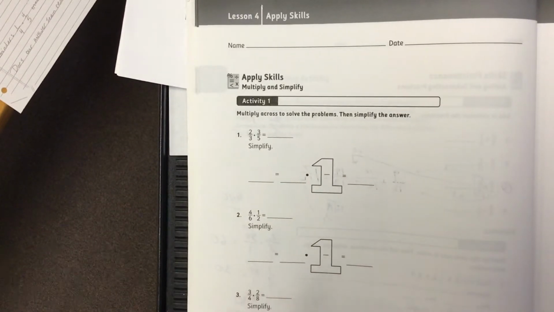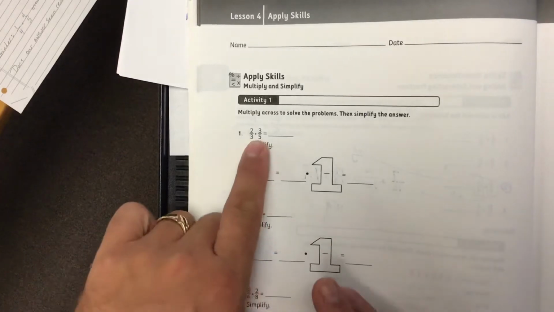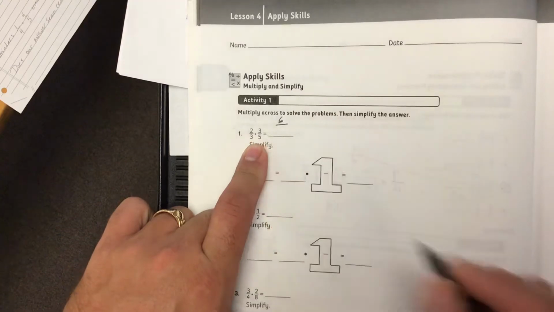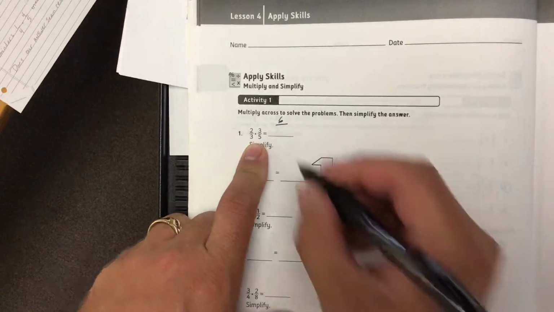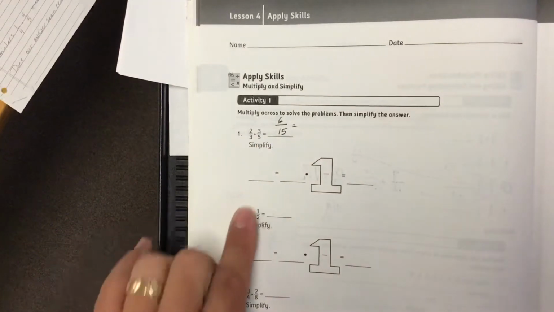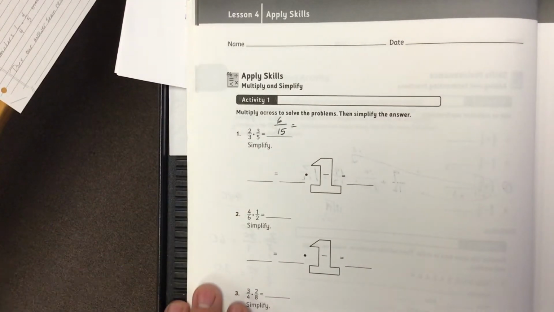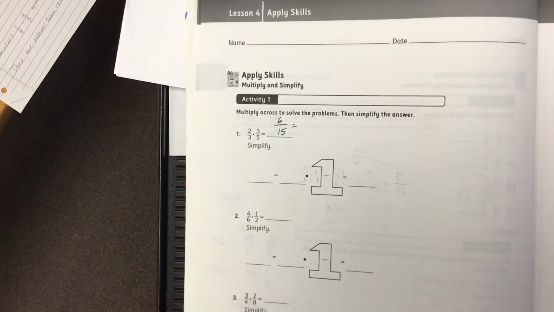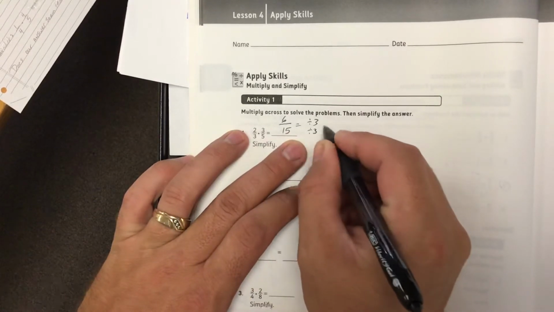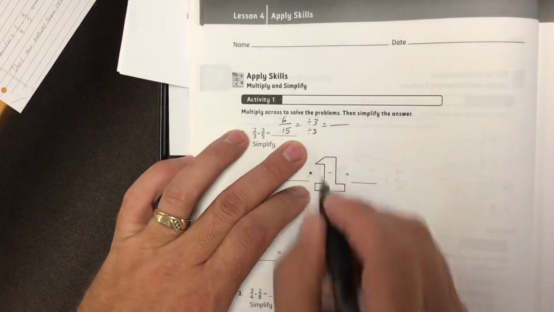Okay, let's multiply across. 2 times 3 is 6. 3 times 5 is 15. And now let's reduce it. What can go into 6 and 15? What can divide out of both of those? 3. So we're going to divide them both by 3, top and bottom. Because what you do to the top, you've got to do to the bottom.